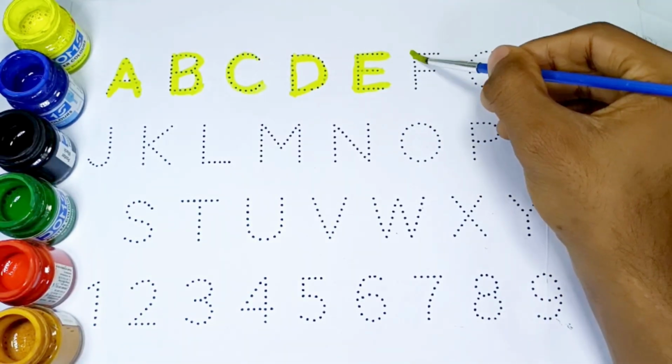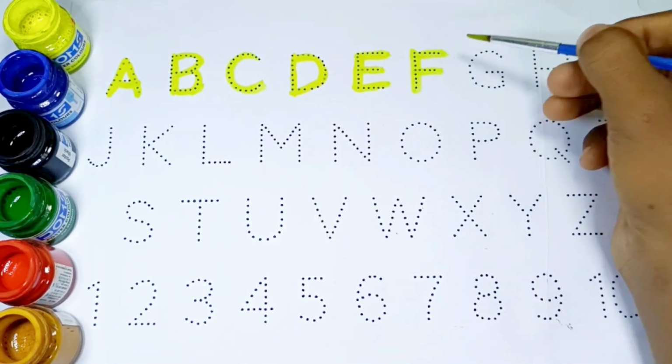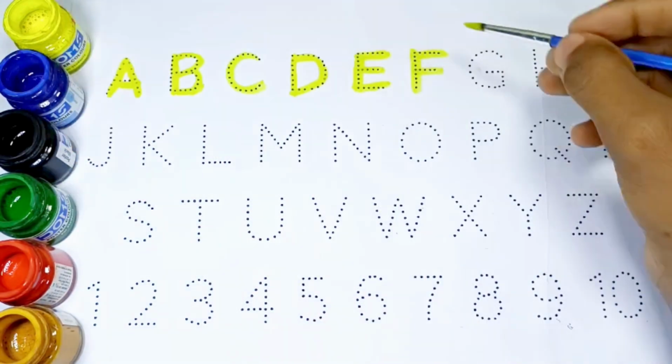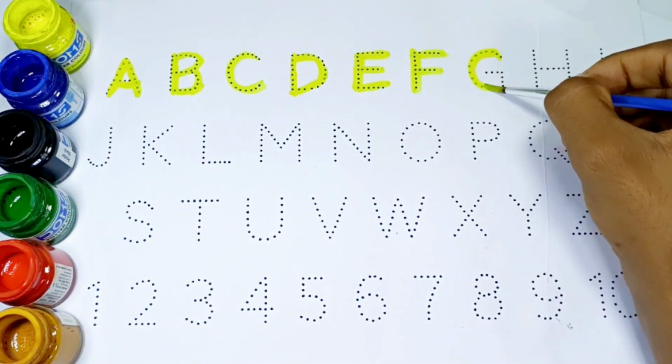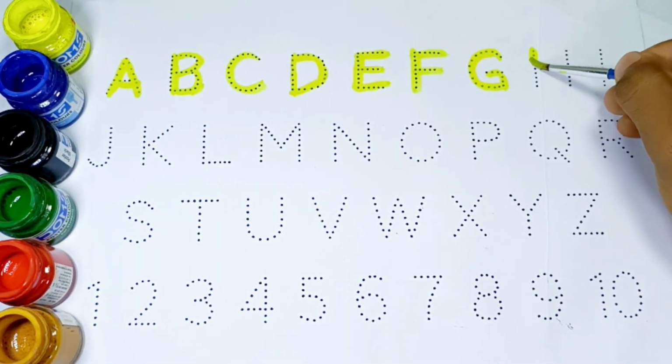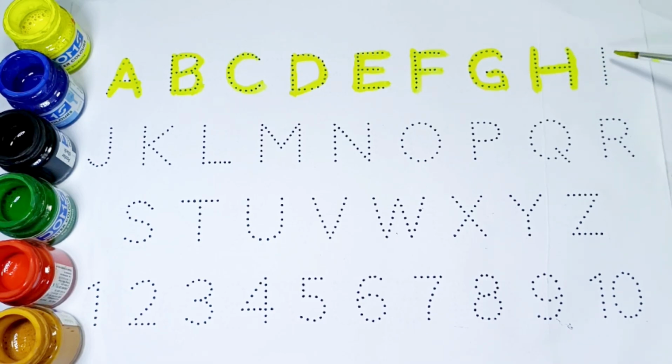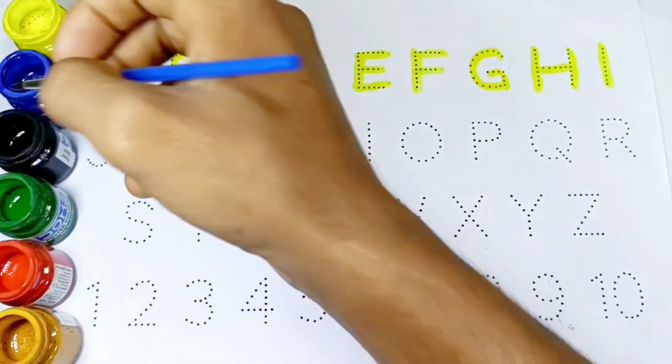E for elephant. F for fish. G for goat. H for helicopter. I for ice cream. Kids, now you draw J and use blue color.